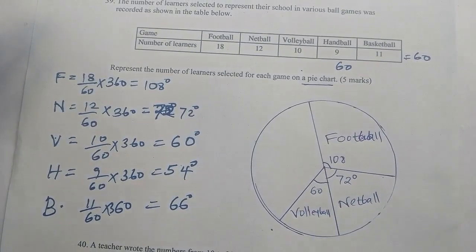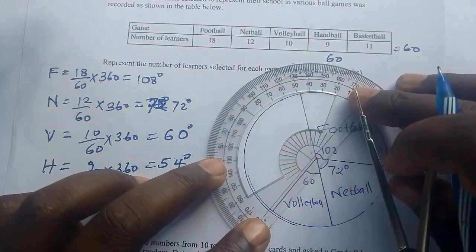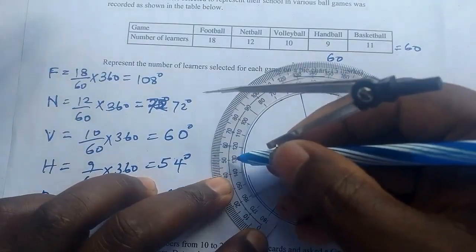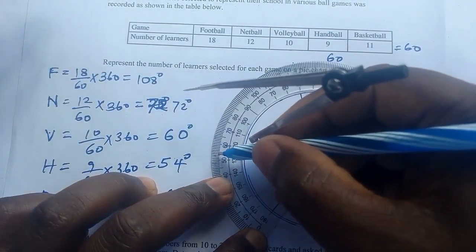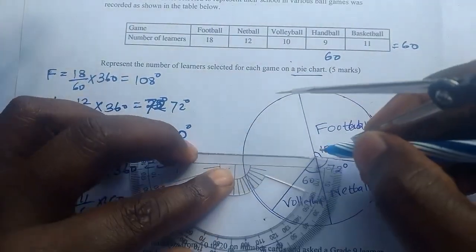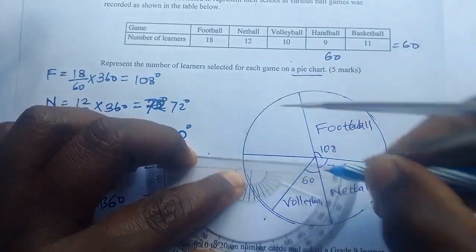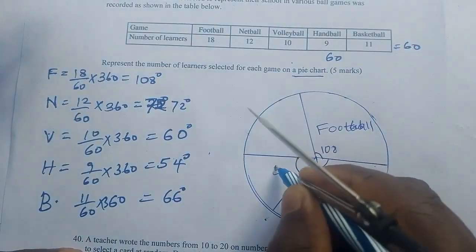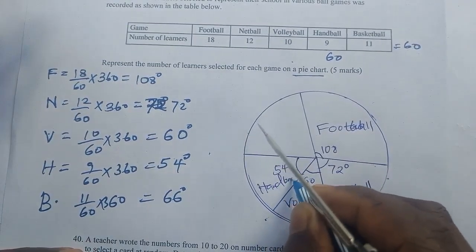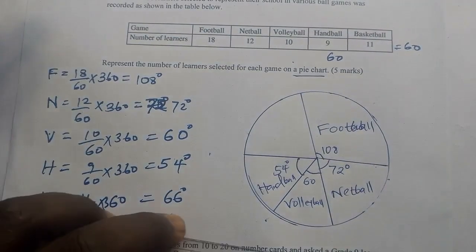From there we come to 54, so measure 54. 50, 1, 2, 3, 4. This is 54, and that is handball. Now, whatever is remaining should be 66.